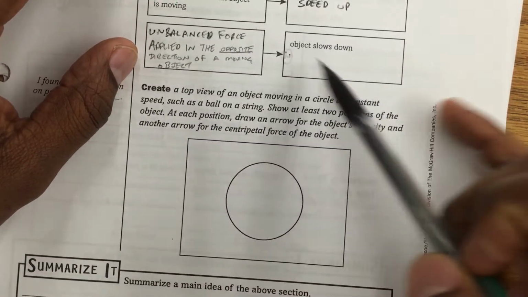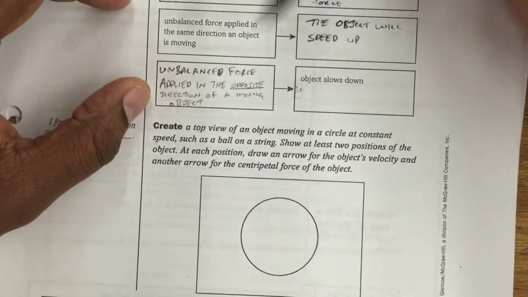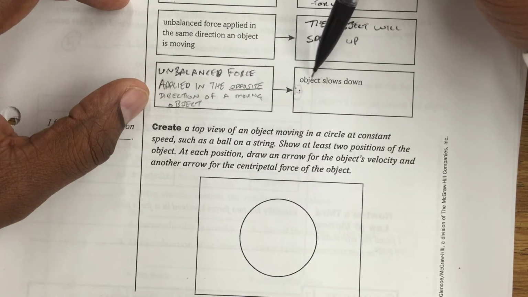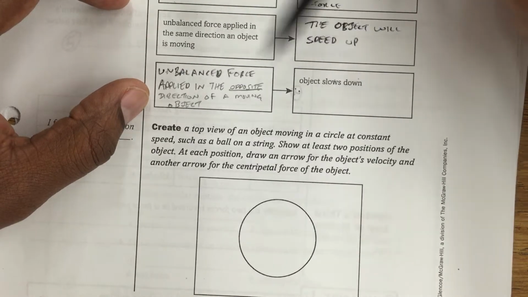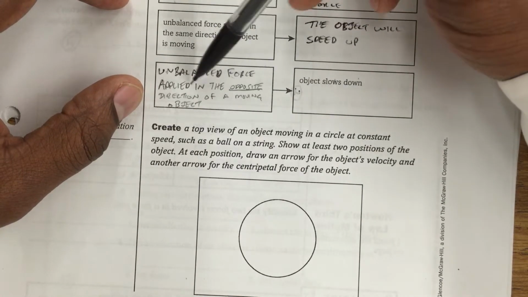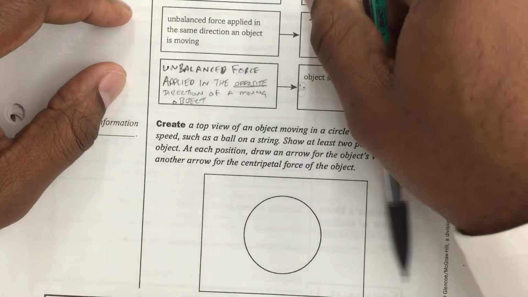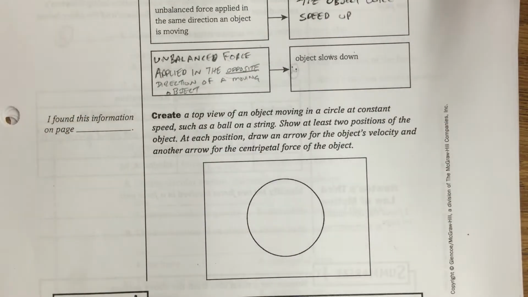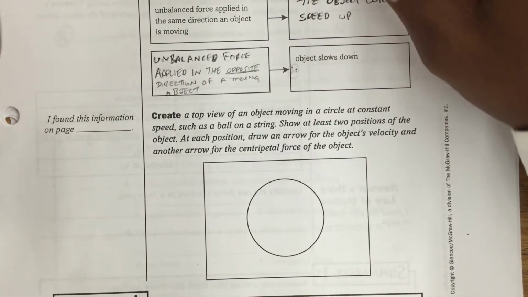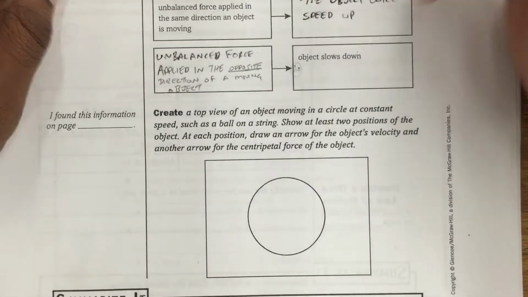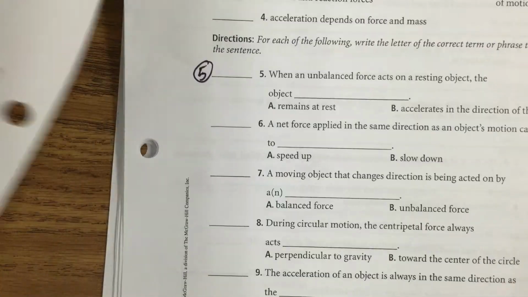Here it gives you the effect and it wants to know the cause. The effect here is that an object slows down. If forces going in the same direction cause an object to speed up, an unbalanced force applied in the opposite direction of a moving object is going to cause it to slow down. If you were running in one direction and your friend comes and pushes you in the front, that's going to cause you to slow down. That would be an unbalanced force applied in the opposite direction.